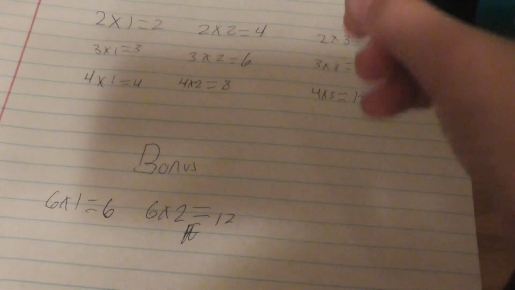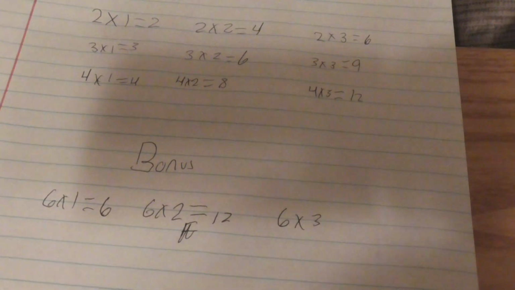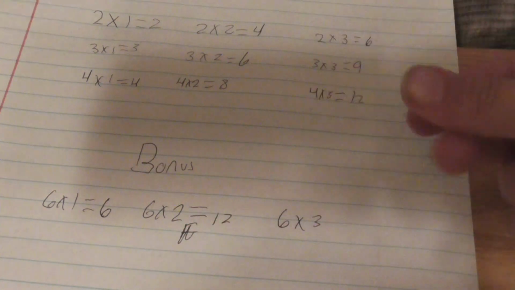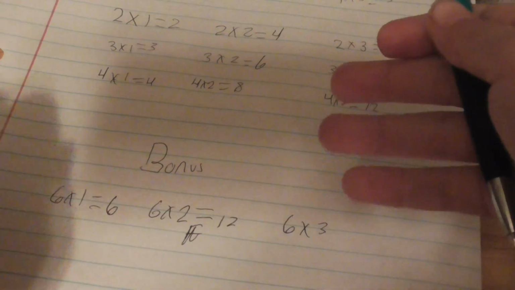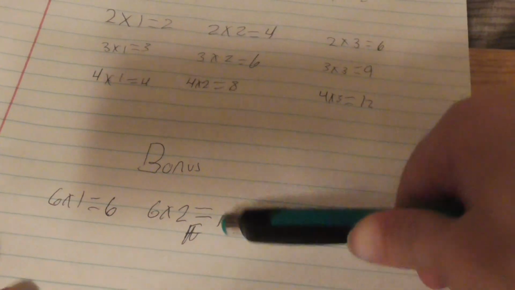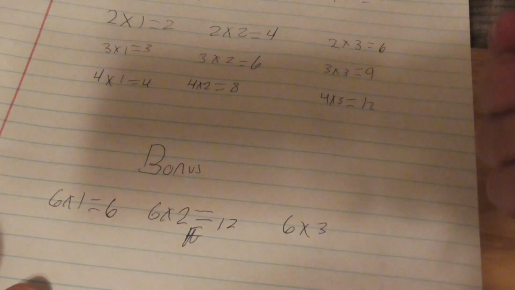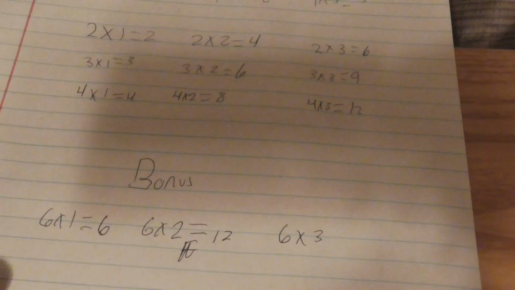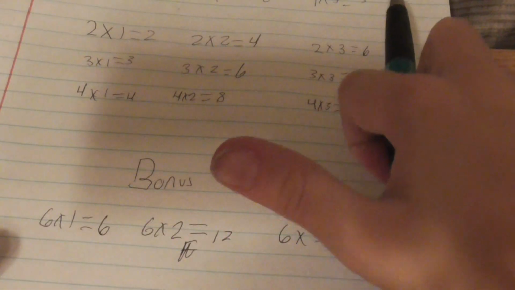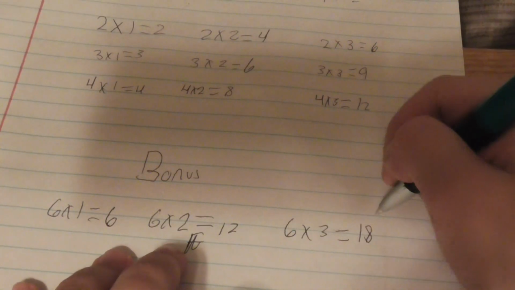And then next, and the final one, 6 times 3. You may think this is hard. Really, it's not. It's so easy you could use your fingers on it. Actually, you know what you could do? You could use the other question. Because 6 plus 6 equals 12. And all you have to do is add 6 more. So 12, 13, 14, 15, 16, 17, 18. And you got your answer, which is 18.